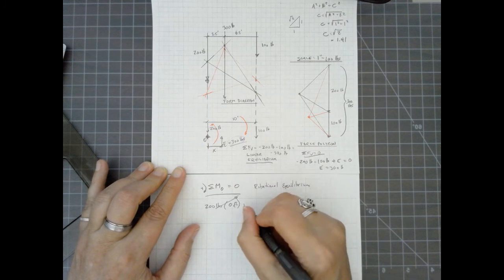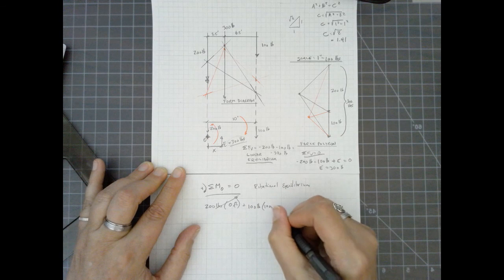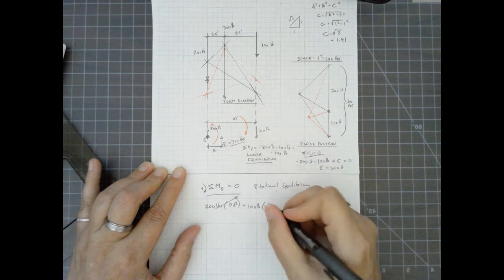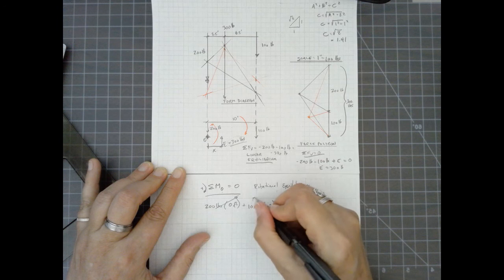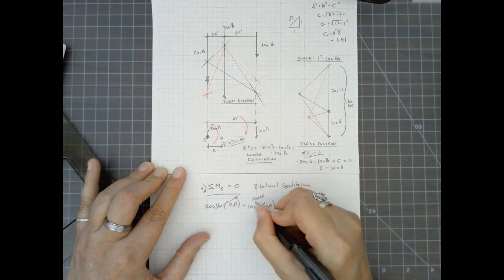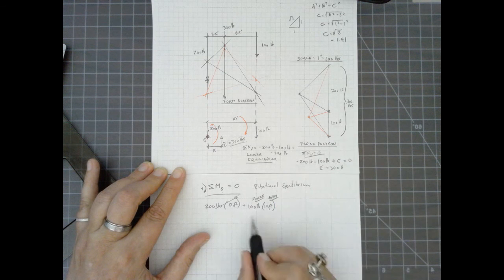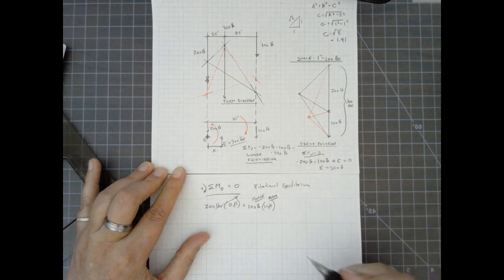But then I have another 100-pound force at 10 feet. So this is my force, and this is my moment arm. And together they're in units of pound-feet. That's force times distance, so it is a moment.